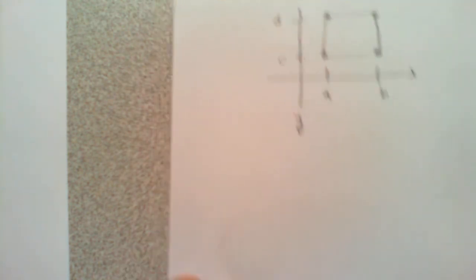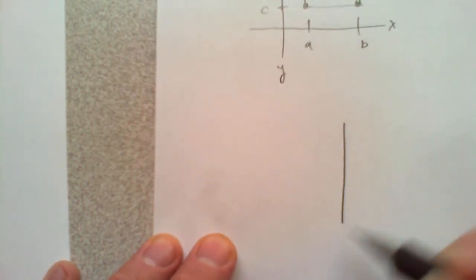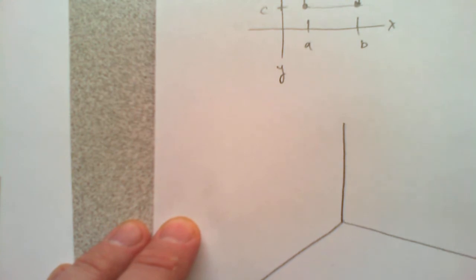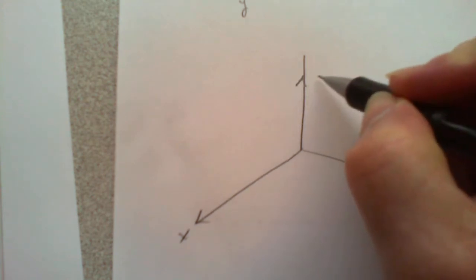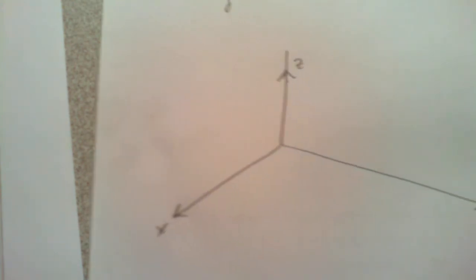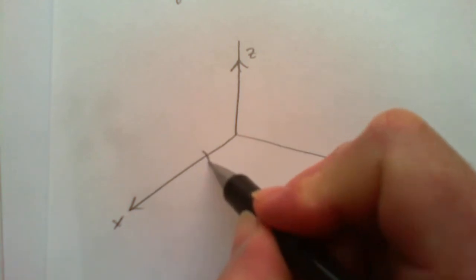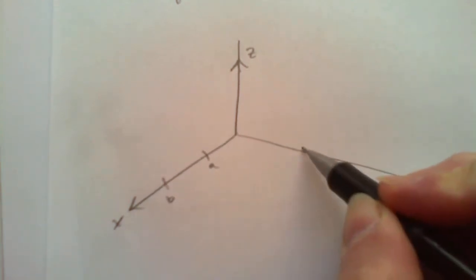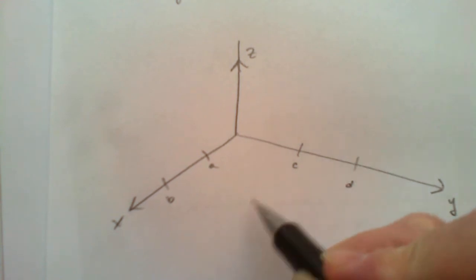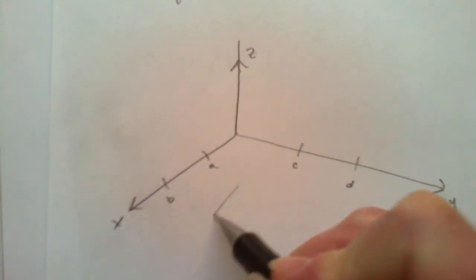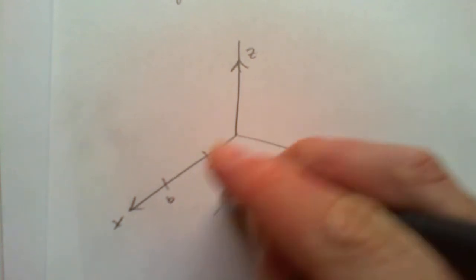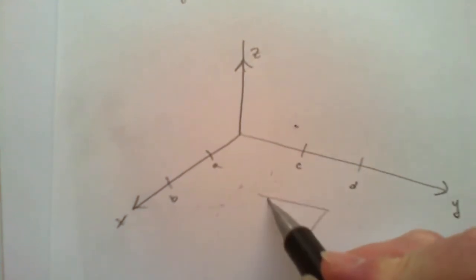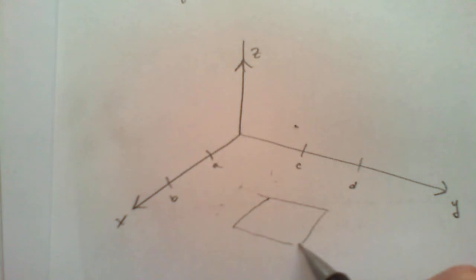So what does this look like in 3D? Okay, XYZ axis. So here's A, here's B, and then here was C, and here was D. The rectangle was out here somewhere, so that's on the ground.